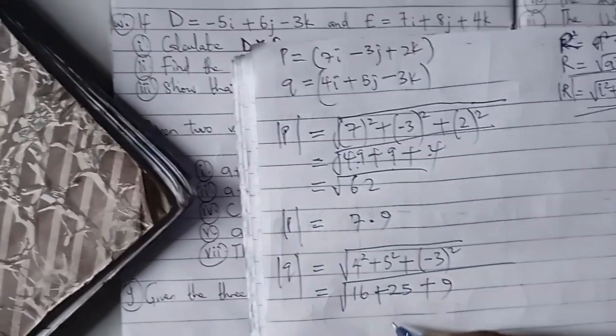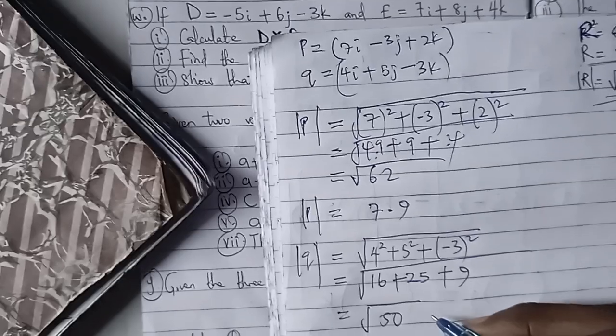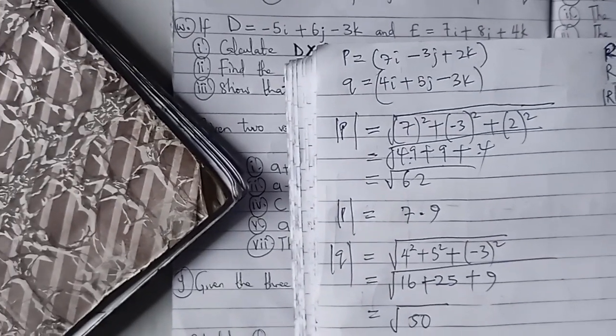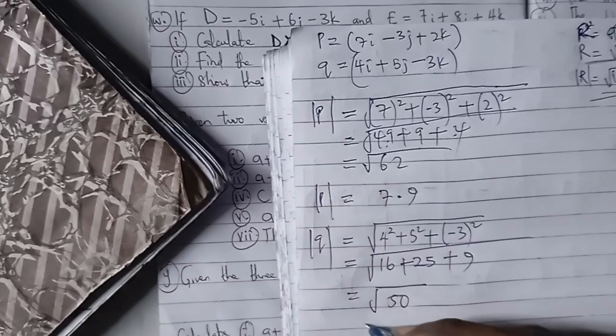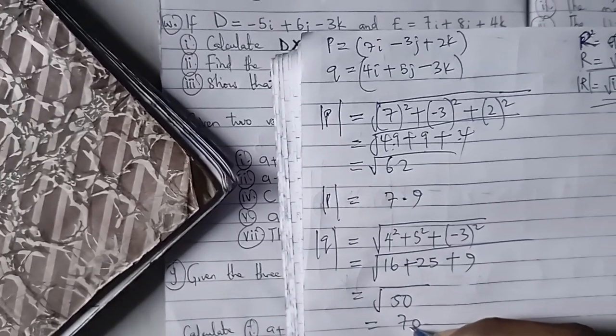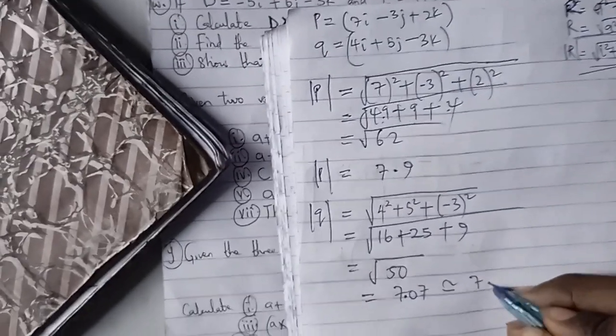So this will give me square root of 50, and square root of 50 is 7.07, approximately 7.1.